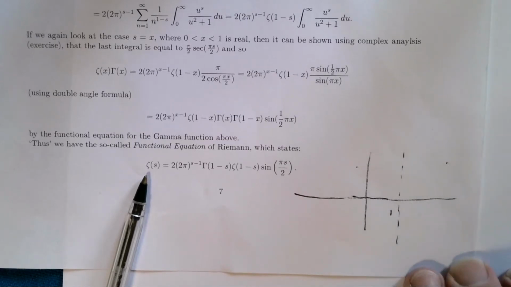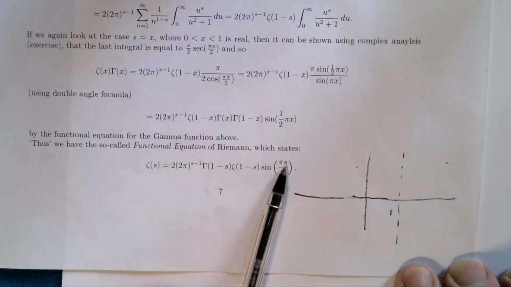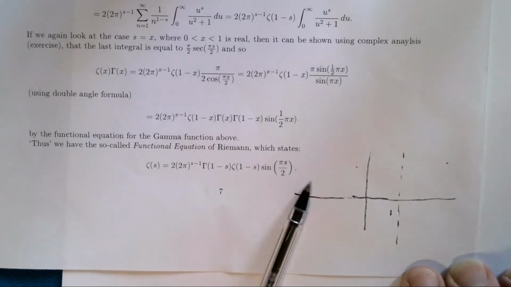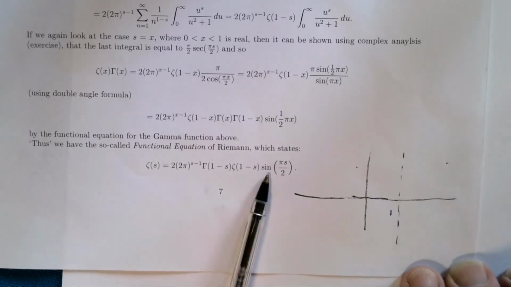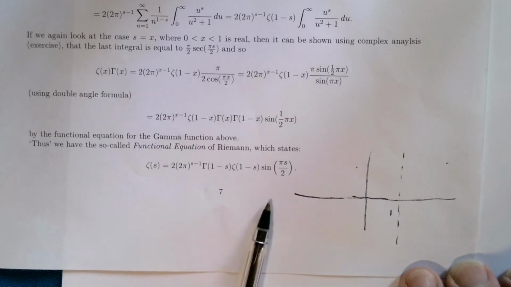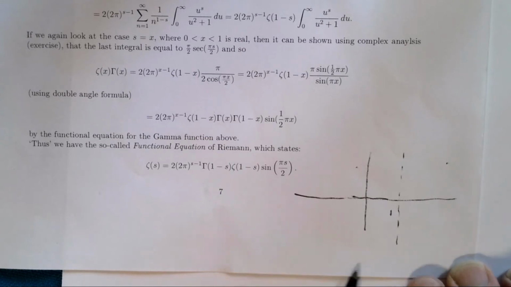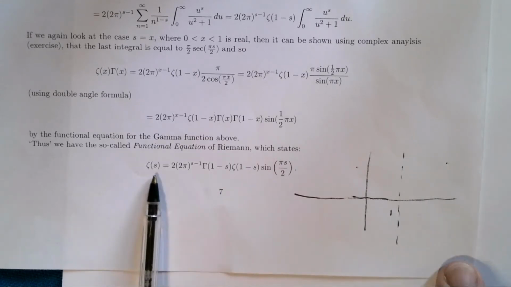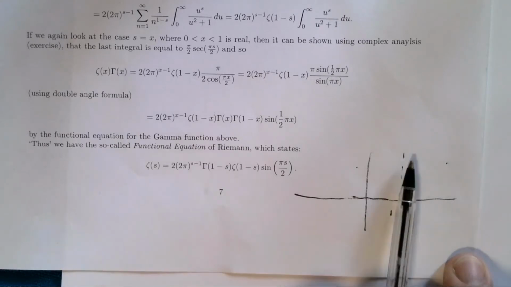We can see that it's going to have some trivial zeros. From here we can see that if s is an even integer, then we're going to get multiples of pi, and so the sine is going to give me 0. So at the even negative integers, we're going to get the value 0. What I want to show now is that the zeta function itself in the complex plane is not 0 anywhere over here.